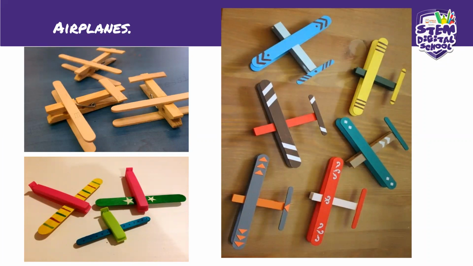And which one has less? The second one and the first one. Yes, the second one and the first one. Which one has less than 6?